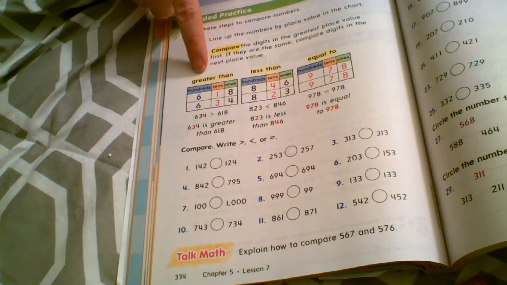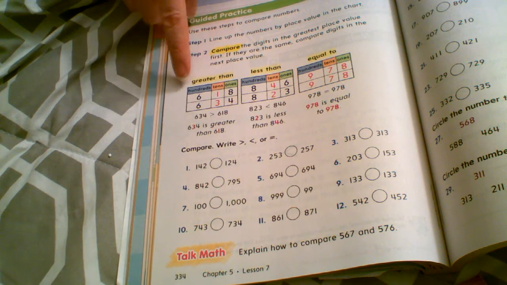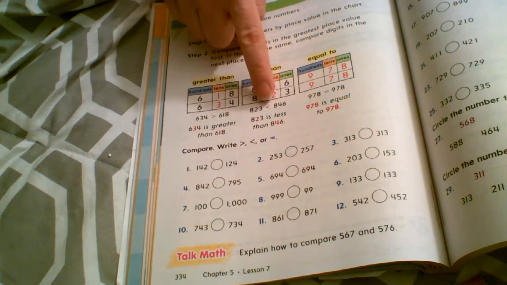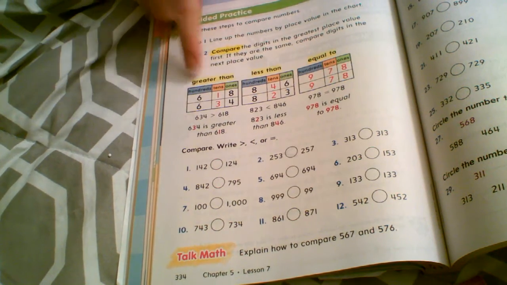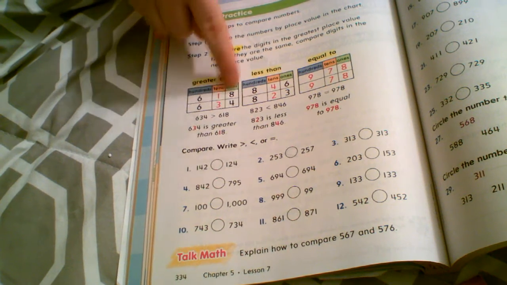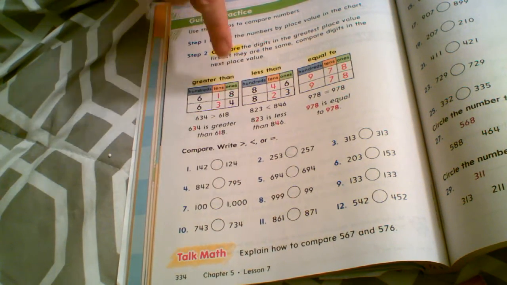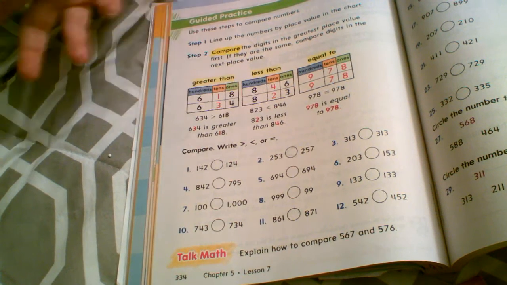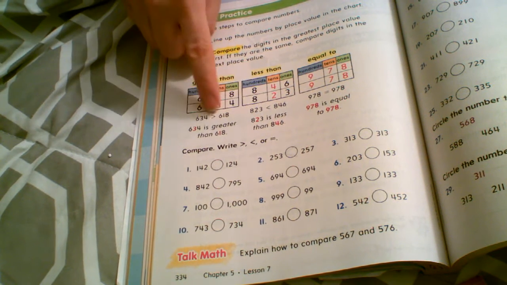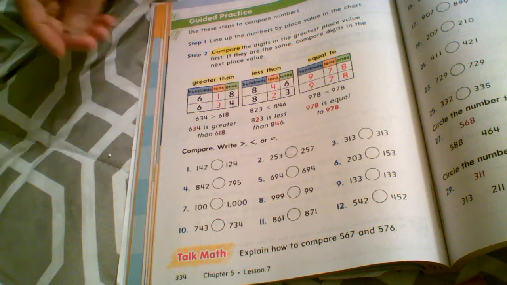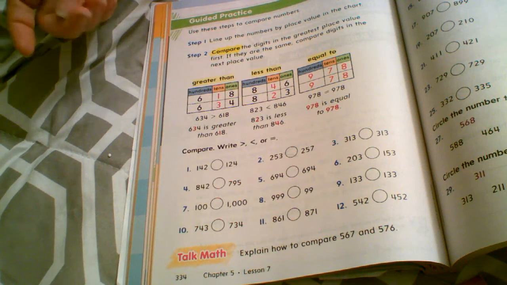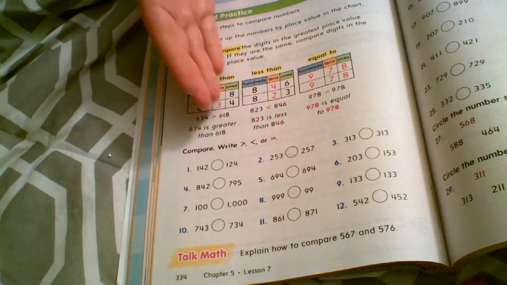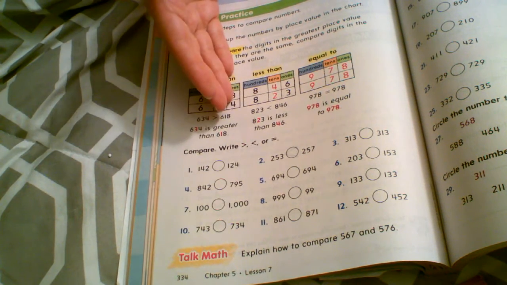So looking at the boxes here on page 334, you have the signs that we're kind of used to seeing: the greater than, the less than, and the equal to, all right? When we do that, we always start at the ones place, just like always. In the ones place, the 8 is bigger than the 4, okay? In the tens place, the 3 is bigger than the 1, and in the hundreds place, we have both 6s. So when comparing these, if we start at the hundreds place and move over, we're going to go all the way to the ones place.